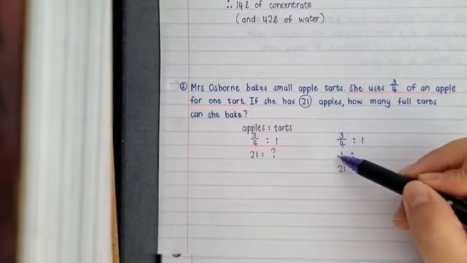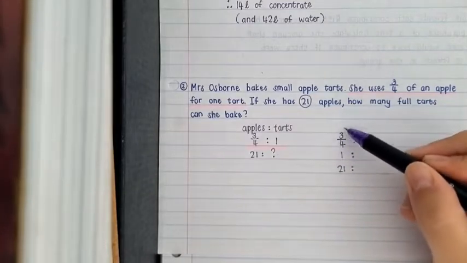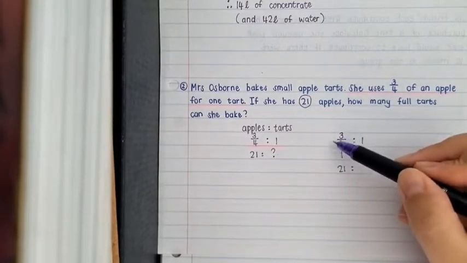Okay, so 3/4 to 1. Now, guys, how do you go from a number to 1? What do you have to do to any number to turn it into 1?